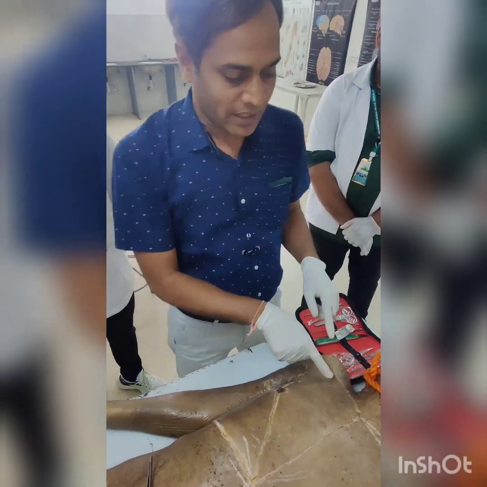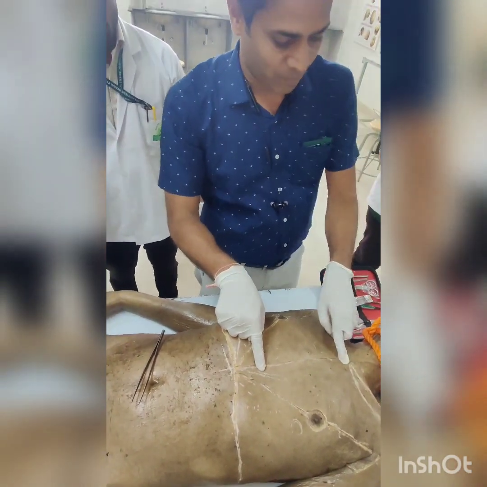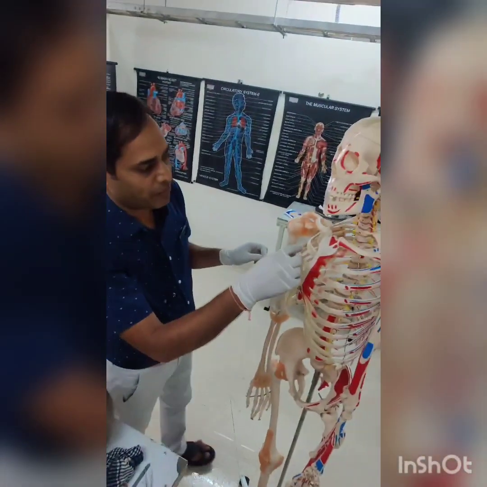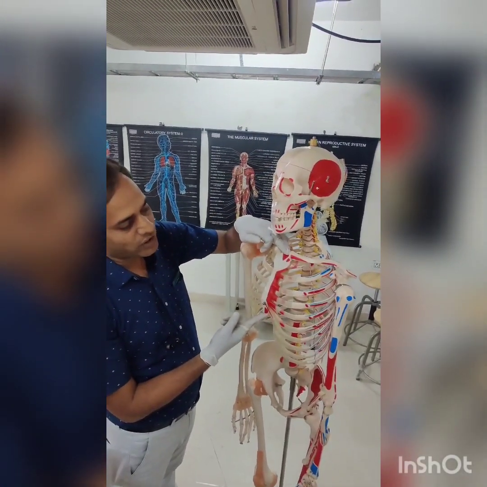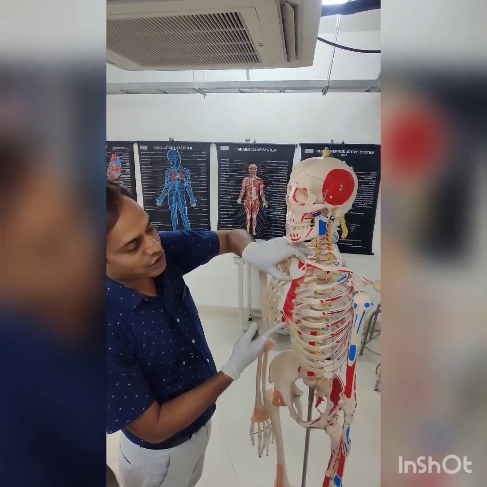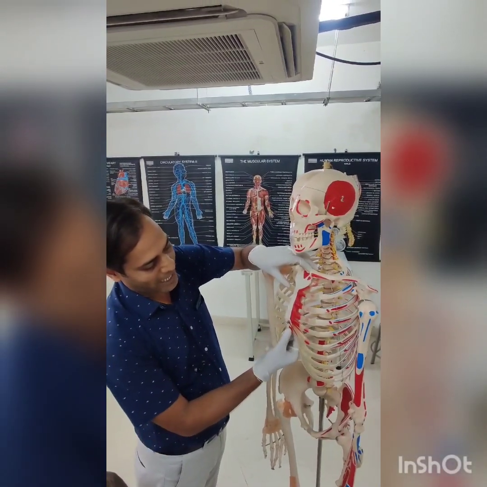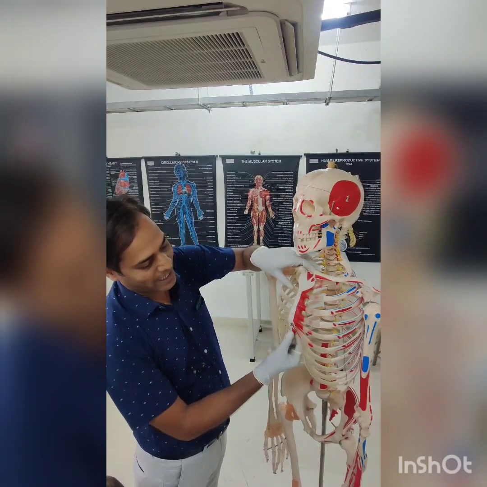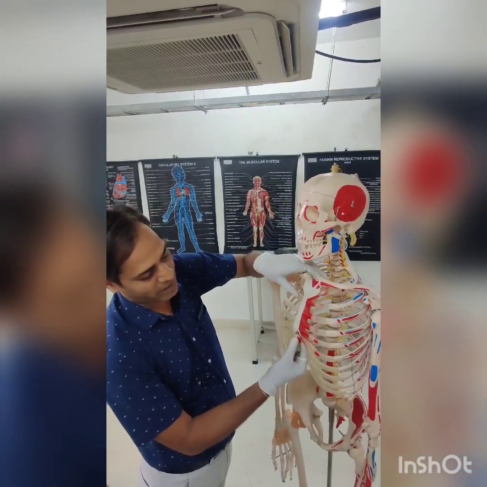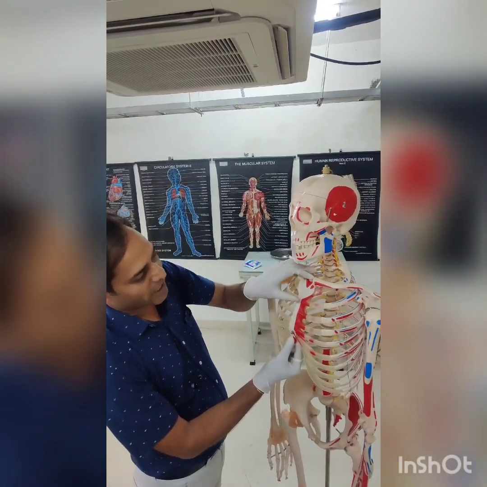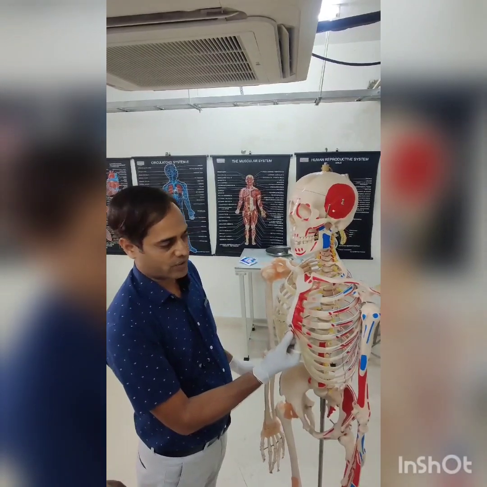After that, in the midline, there is another bony landmark called the sternum. The sternum is the flat bone which lies in the midline of the thorax, and it is divided into three parts. The upper part is called the manubrium sterni, then the middle body of the sternum, and the last small part, which extends into the epigastric fossa, is called the xiphoid process.